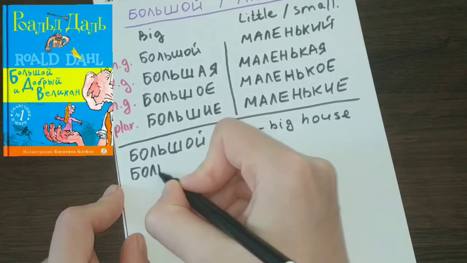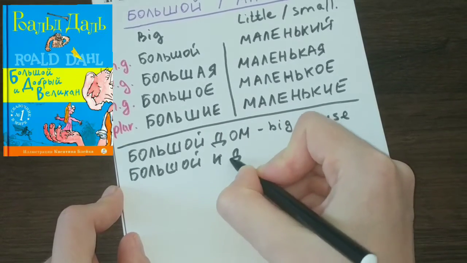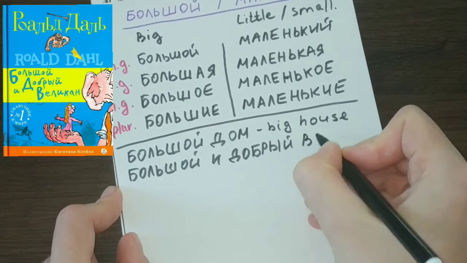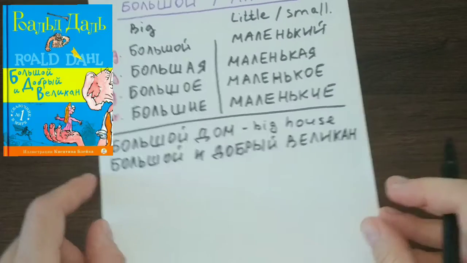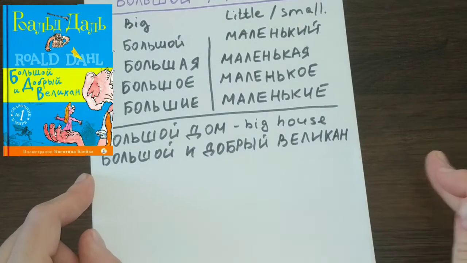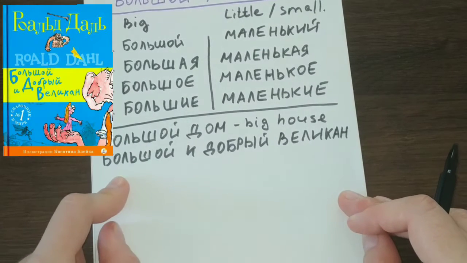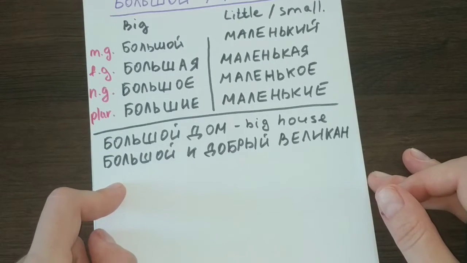Большой и добрый великан. Большой и добрый великан. The book Big Friendly Giant by Roald Dahl is translated into Russian like this. So you can see that the adjective большой is used here, and it's actually used in many other phrases in Russian speech.